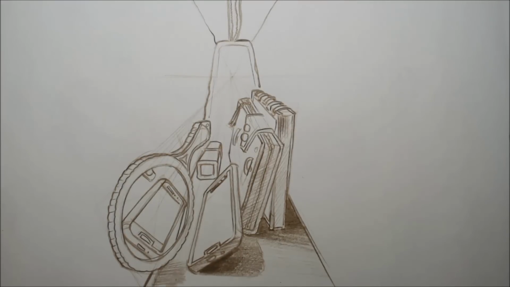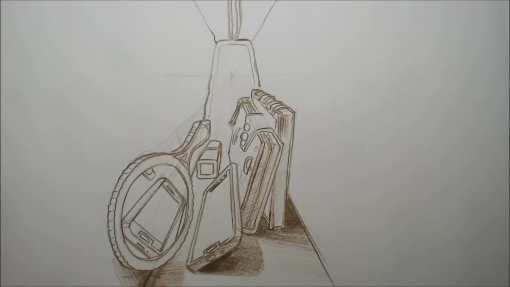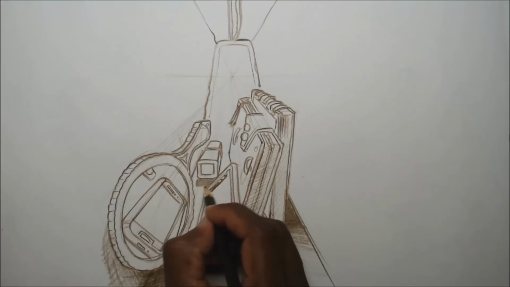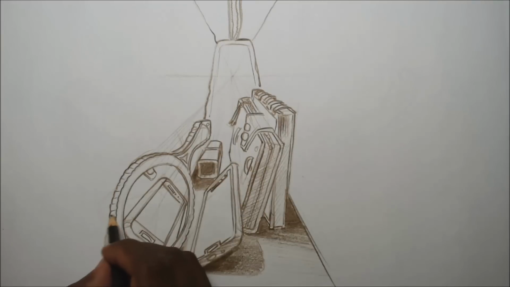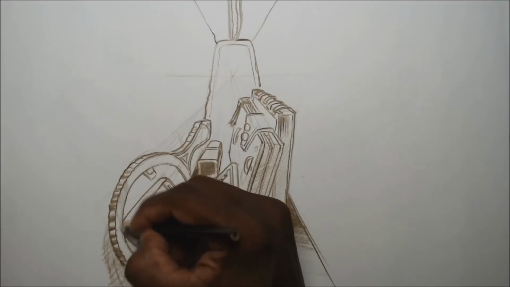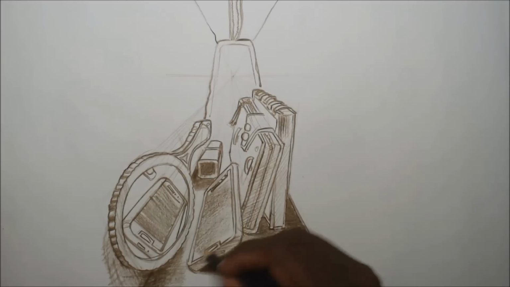So inside the bag, the light is very little, and I have shaded the front wall of the bag very dark, and the top of the bag is also dark, and the left side and the right side of the bag have to be shaded very dark.